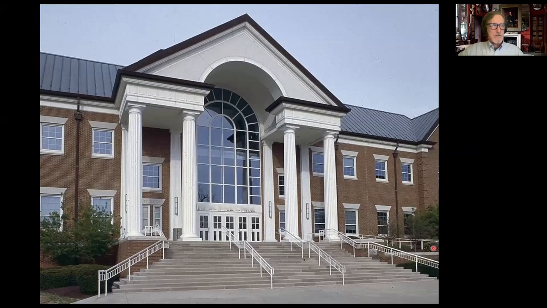Another example of misuse of the elements. Here we have, again, a misaligned entablature. It's not quite so egregious as the previous one, but you can see that the face of the entablature is way out from the necking of the column. You can see it here for sure.